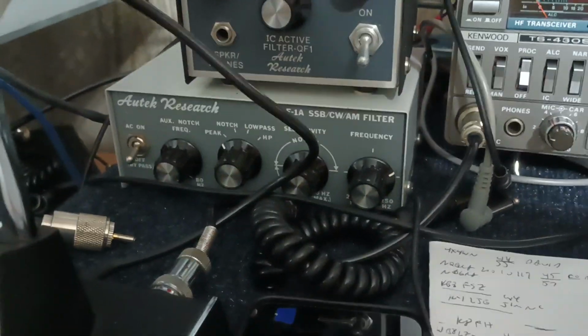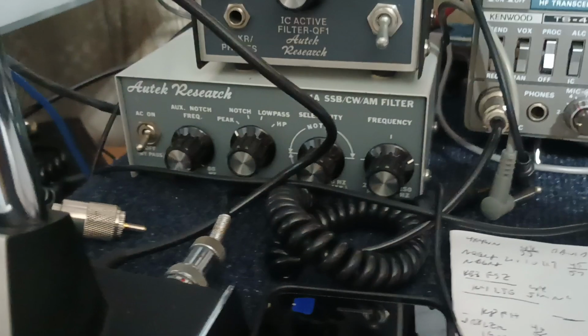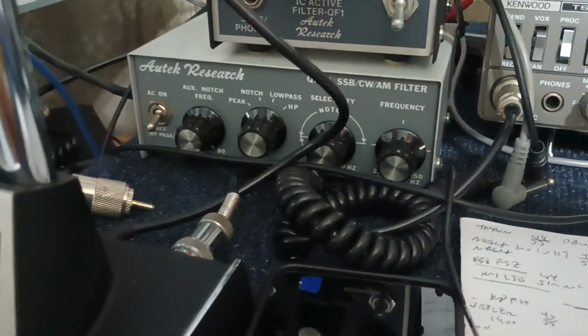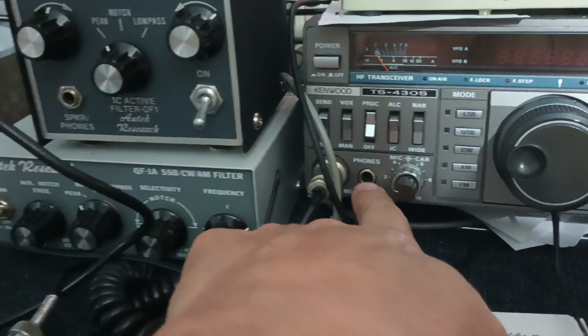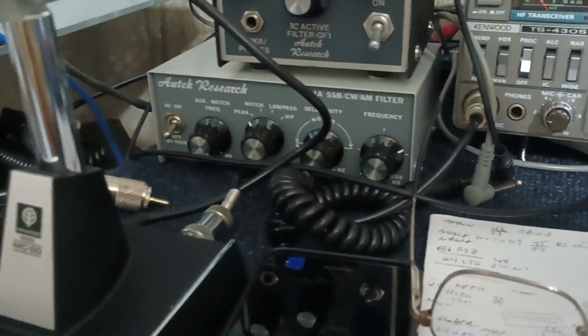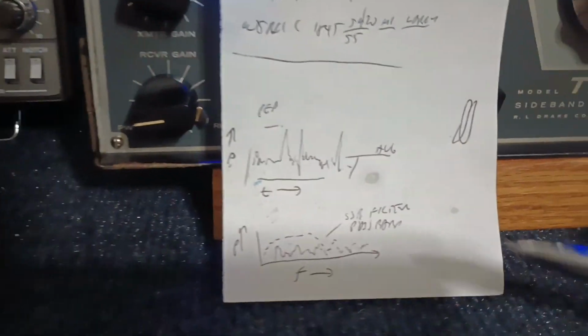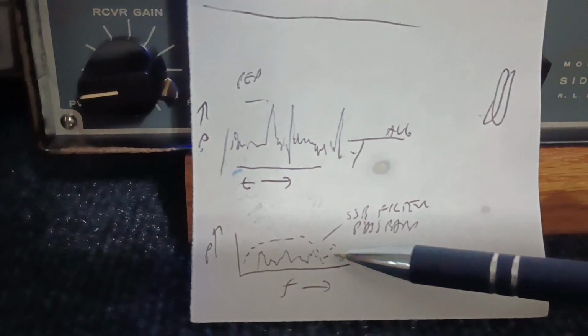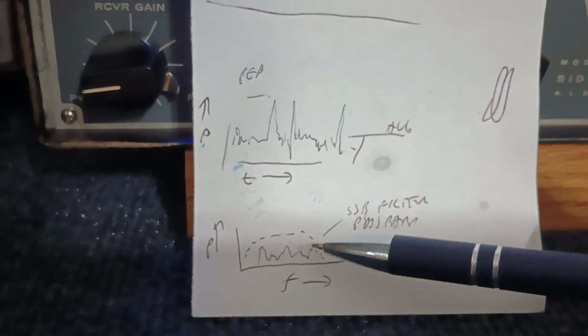But if the microphone levels are such that the filter can pass them, then instead of using a filter between the headphone or speaker out and the speaker, use it between the microphone and the input to the transmitter. And that will allow taking off this extraneous nonsense up here, and will result in a cleaner transmitter.